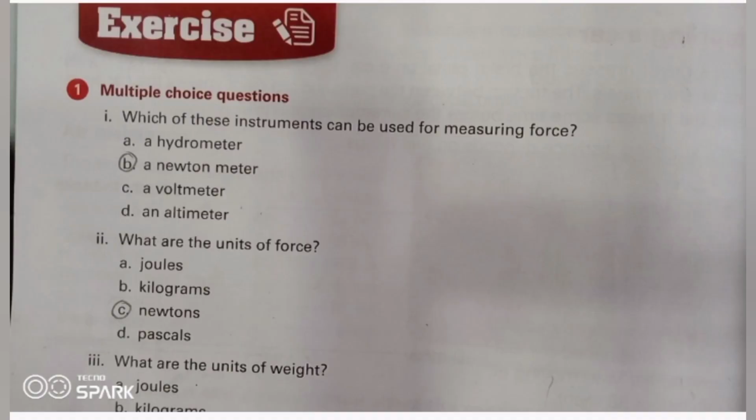Students, today we have learned the question number 1, 2, 3, and 4 of the exercise of chapter number 7. I hope you marked the correct answer of the question. I hope you understand the questions and the answers of the questions.